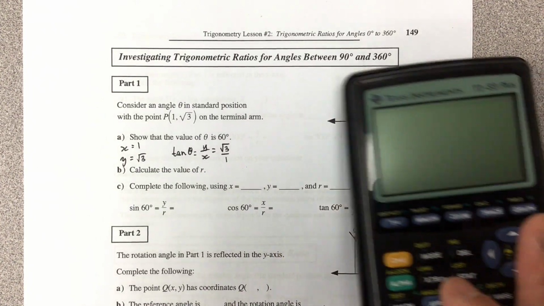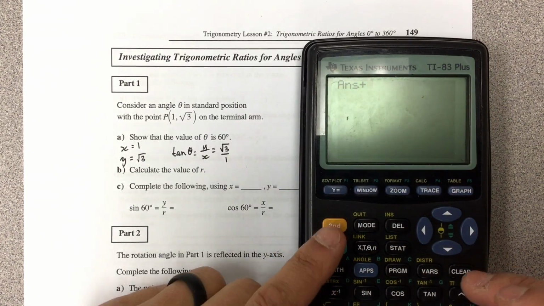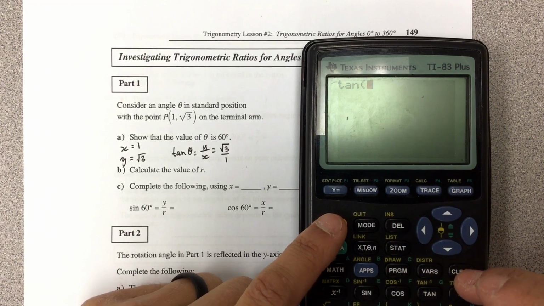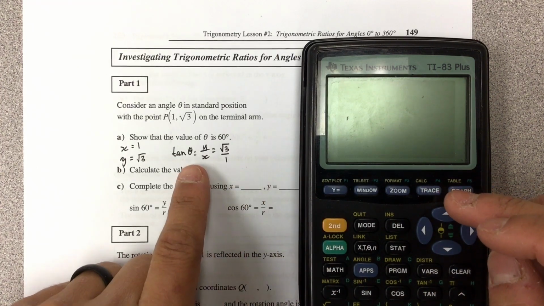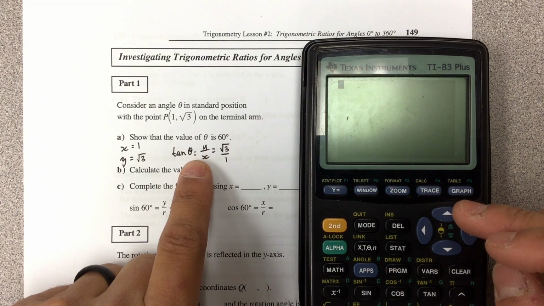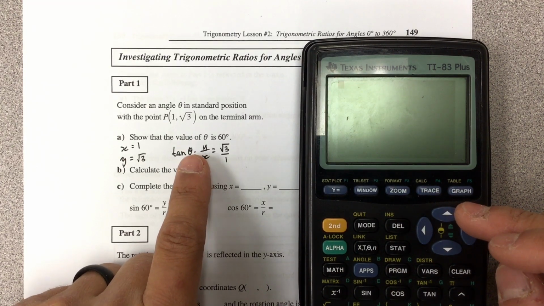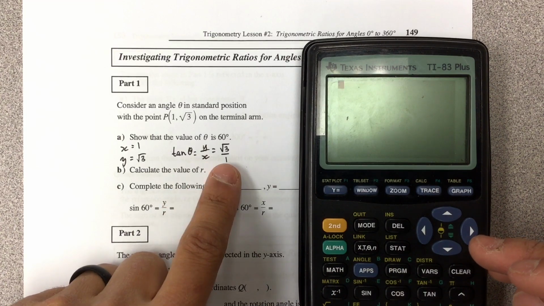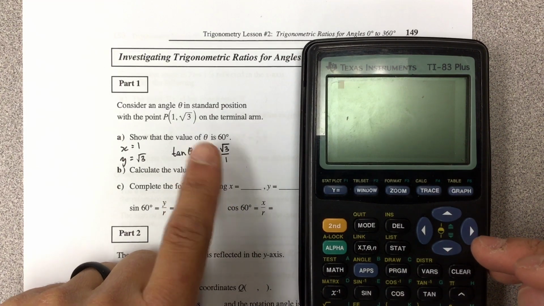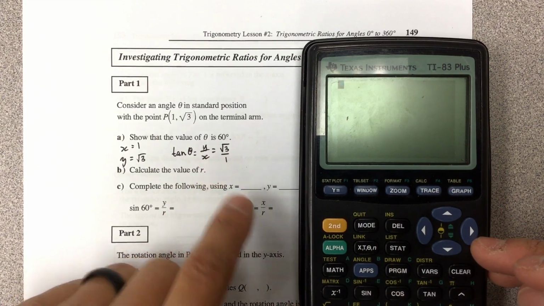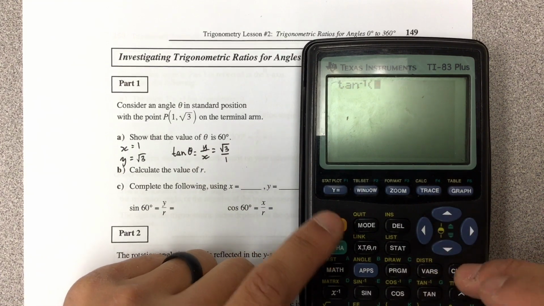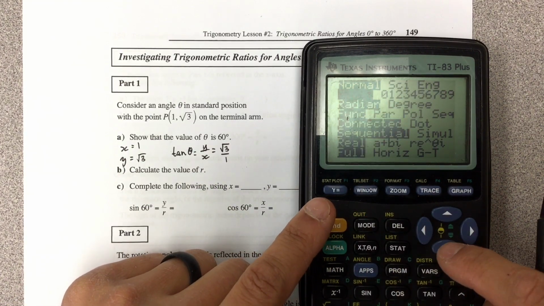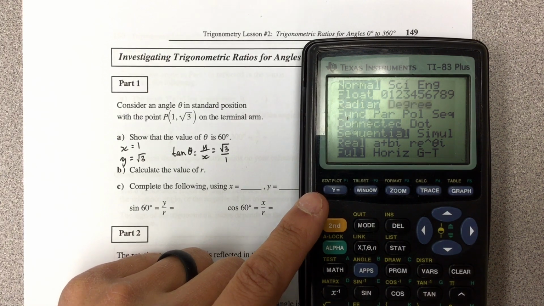So when we're calculating using tangent, remember if I want to find the angle, I have to use the inverse tan of this ratio, square root of 3 over 1, which is just the square root of 3. First of all, you'll have to make sure your calculator is in degrees for this.